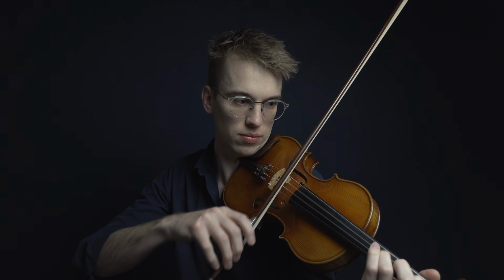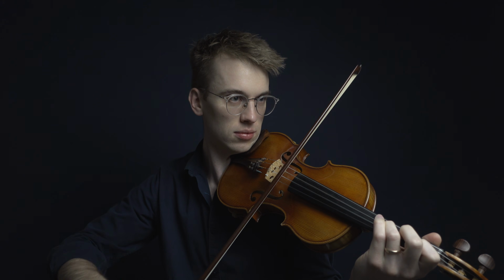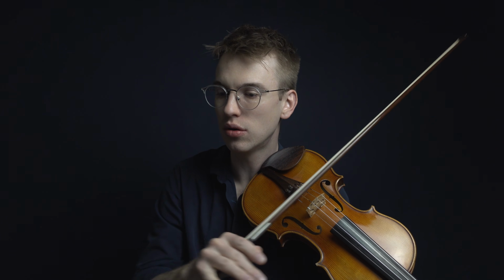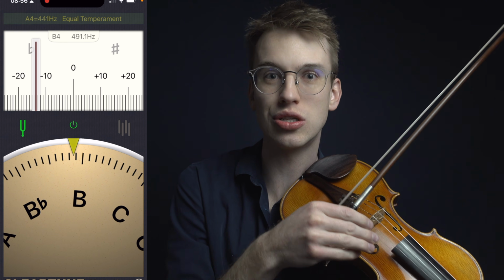Sounds a little different than before, right? There's a little bit more resonance to the sound. Now, I'm going to play that exact B natural on the tuner and see if it's out of tune. See how flat that is? But that's in tune according to just intonation.